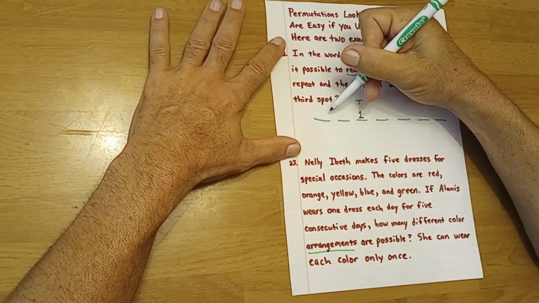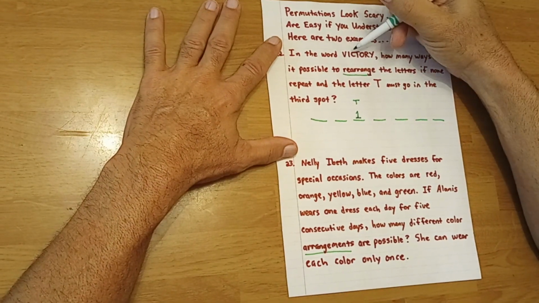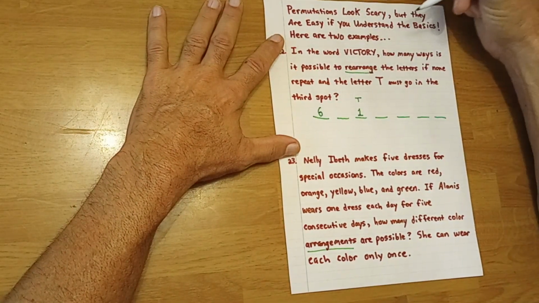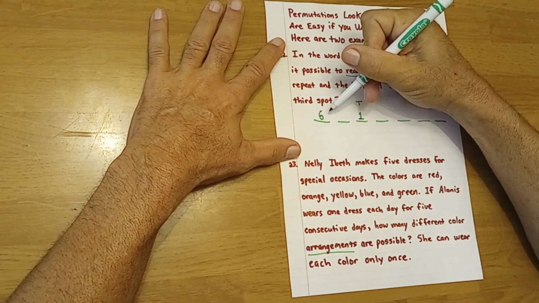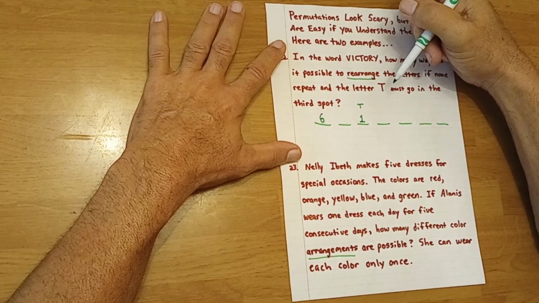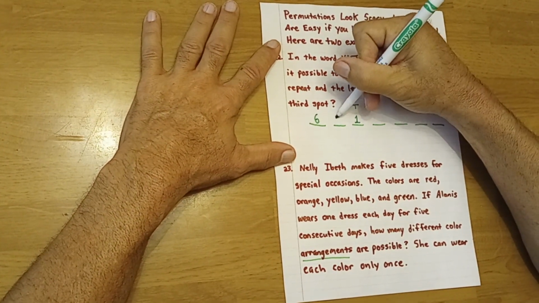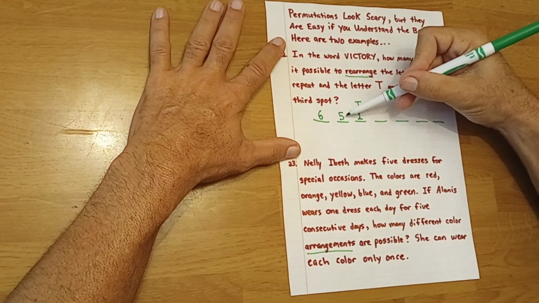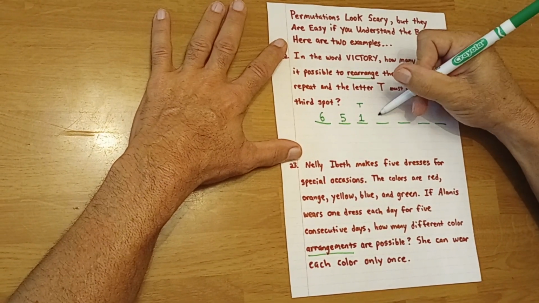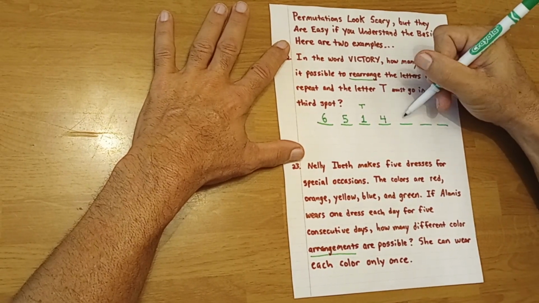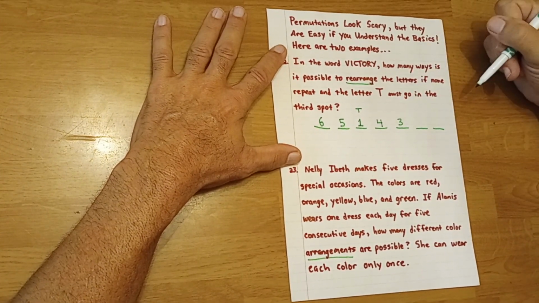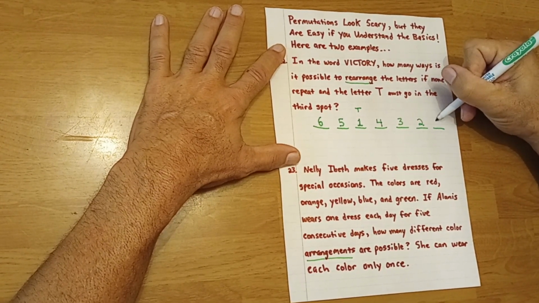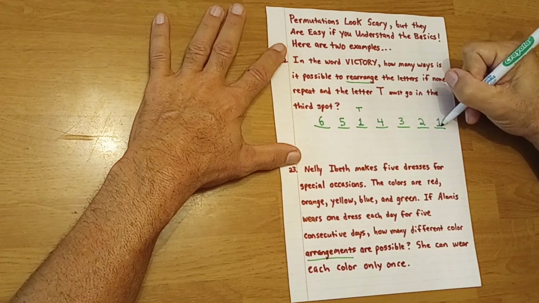In the 1st slot, there are 6 possibilities. There are 6 other letters, so 6 letters could go in the 1st slot. But once we put a letter in that 1st slot, there are only 5 letters remaining for the 2nd slot. And again, once we put a letter in there, there would be 4 for the next slot, 3 for the one after that, 2 for the one after that, and then finally we have 1 letter left for the final slot.